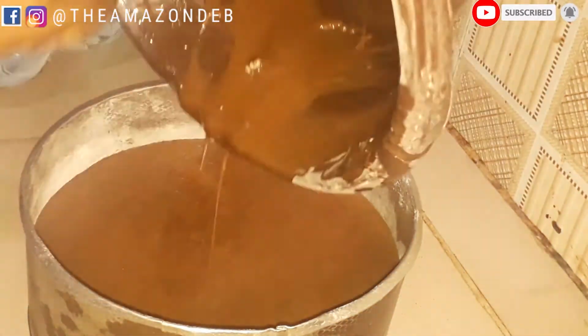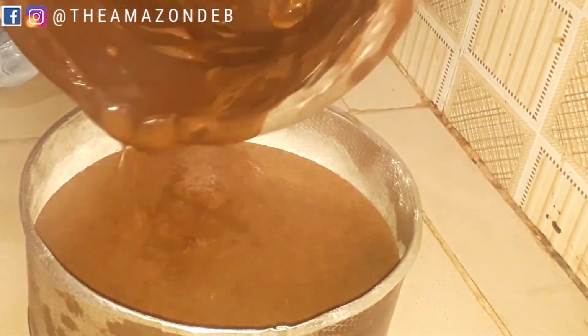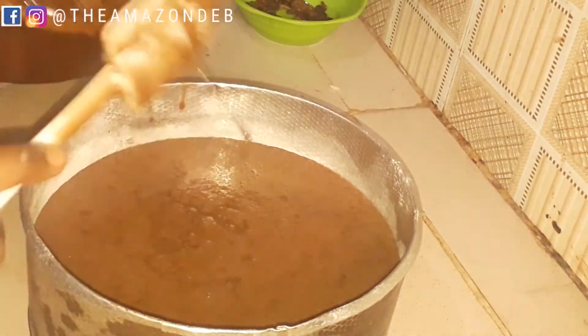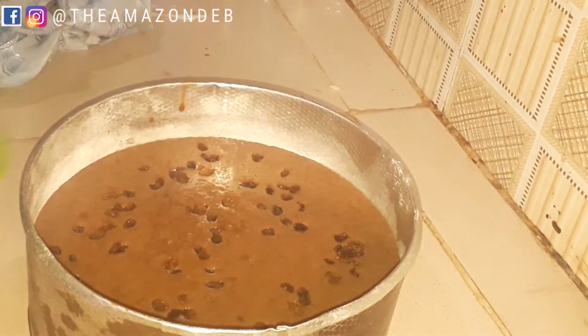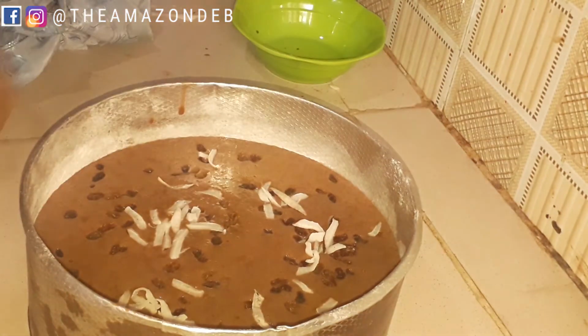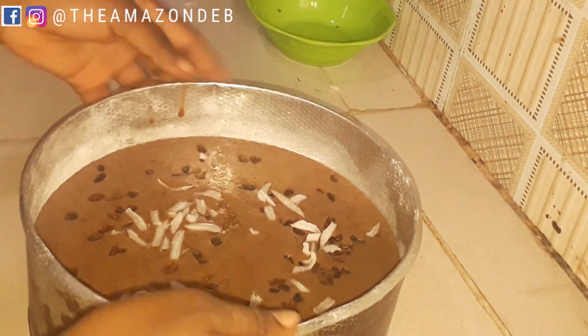Guys, you see how it turns out at the end of the day. So stick with me. You want to give it a good pat, just to get the air out. And I throw in my raisins on top, and even add my coconut flakes on top, extra things that you always want. And then we go to bake.